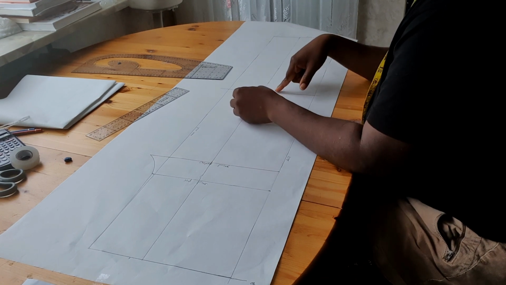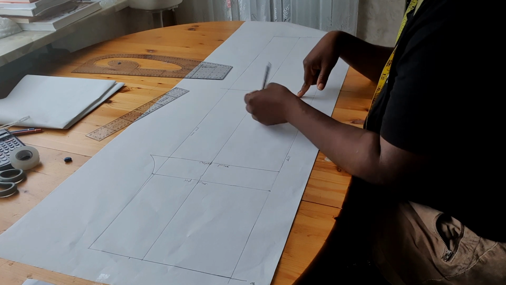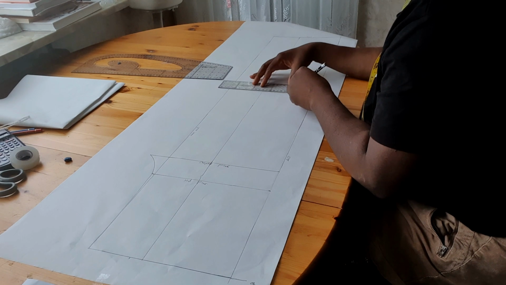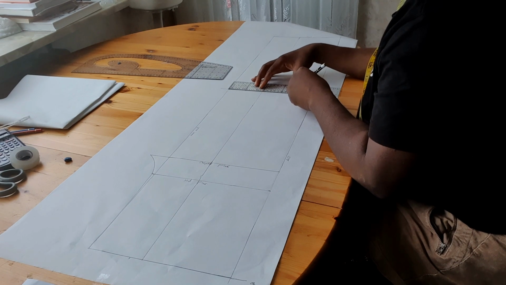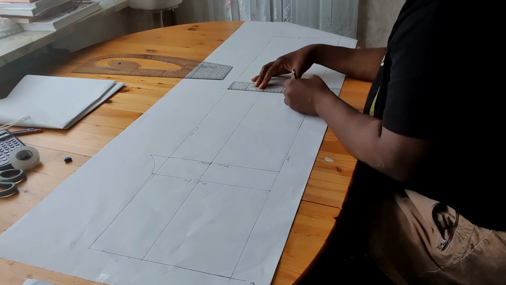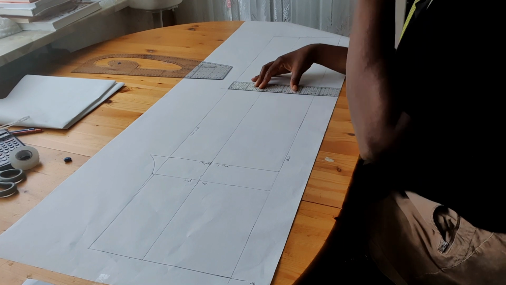You have to divide it into 2. So 10 centimeters will be here, while 10 centimeters will be here. So this is where your knee length is supposed to be, here, this way.